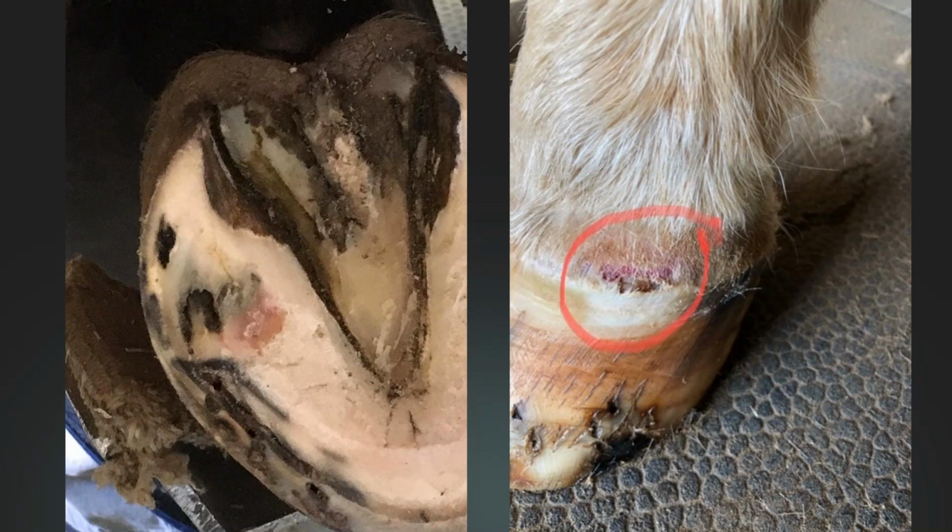However, one not to forget is that great big one you see in the middle of your left slide, and that in fact is the frog. It's right there in the middle of the sole. And the frog also has a corium and also can be subjected to infection as well.